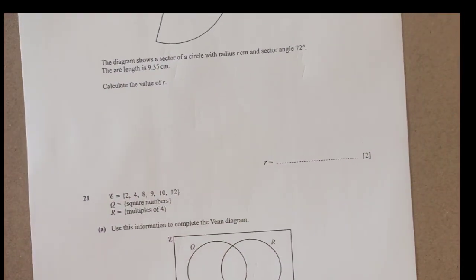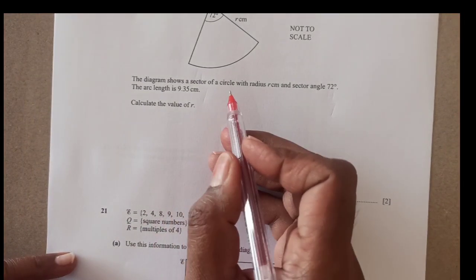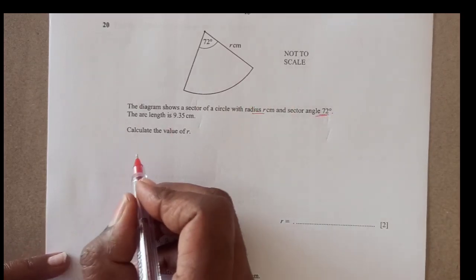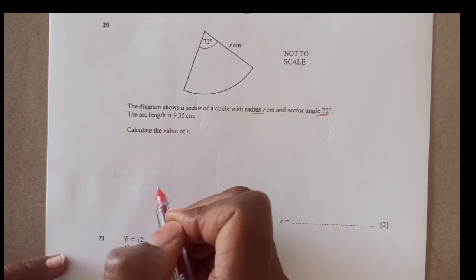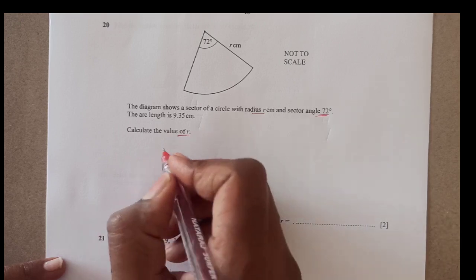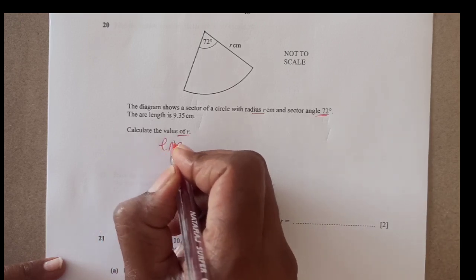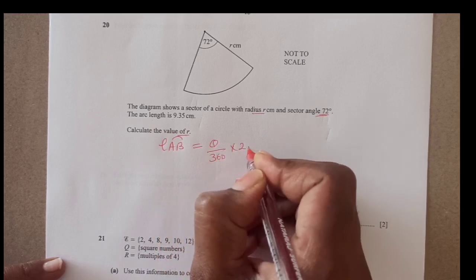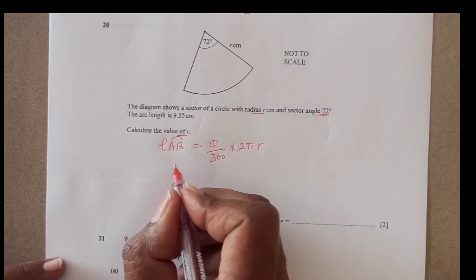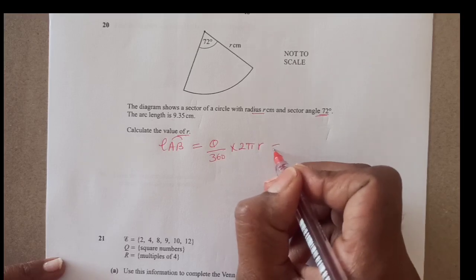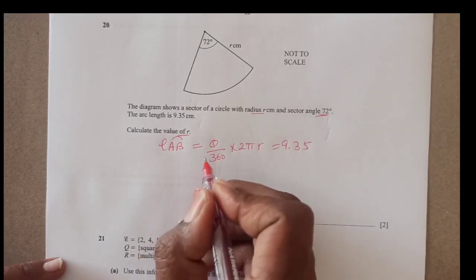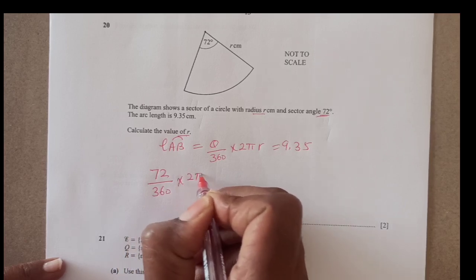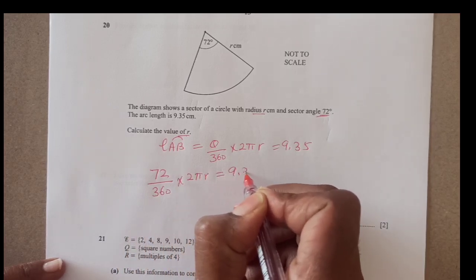Question number 20. The diagram shows a sector of a circle with radius r and sector angle 72. The length of the arc is 9.35. Calculate the value of r. So we know that the length of arc formula is theta over 360 times 2 pi r, right? And this is given to us as 9.35, right? So theta is 72 over 360 times 2 pi r equals 9.35.